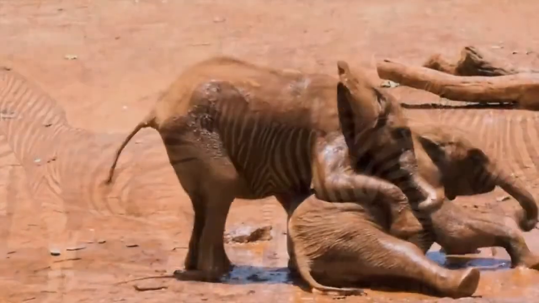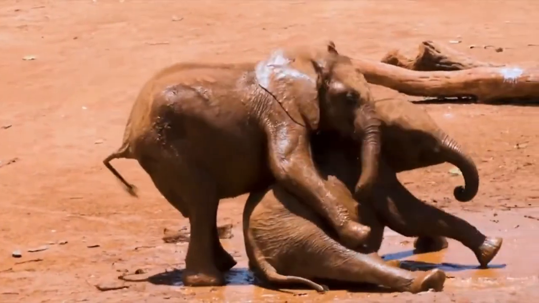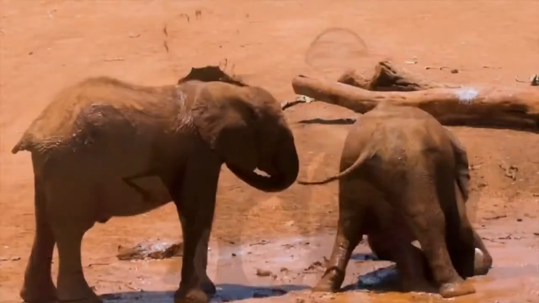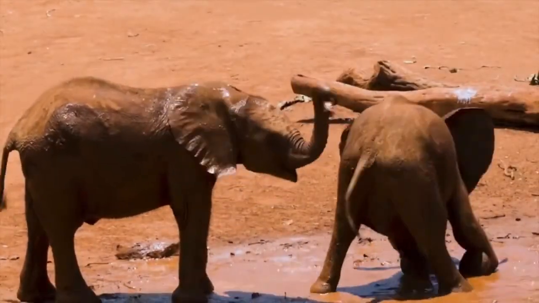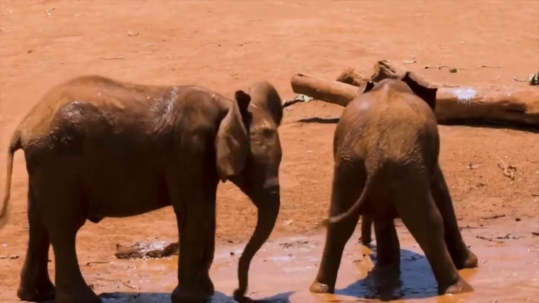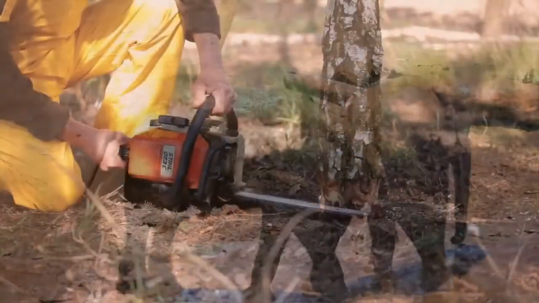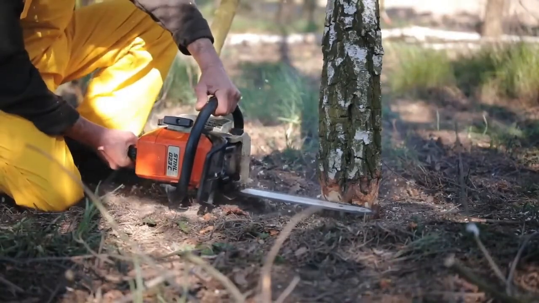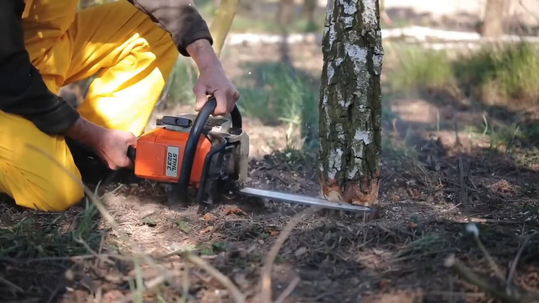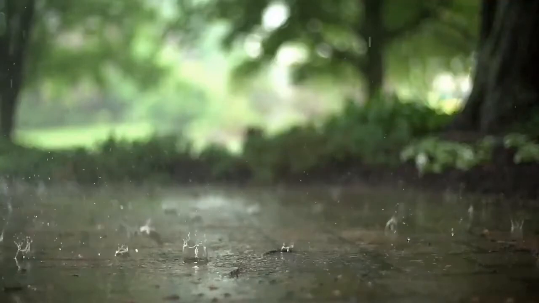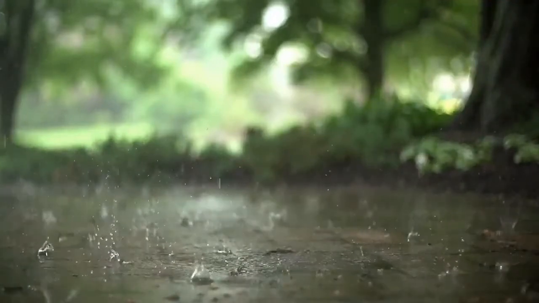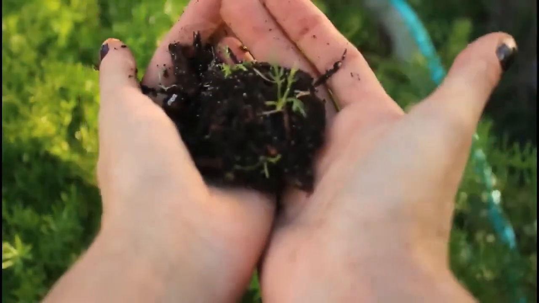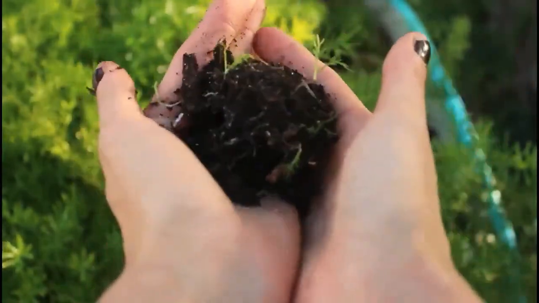Animals who take shelter in the forest will move to the places where people live. If we continue to cut the trees, in future rainfall may reduce, and also the fertility of the soil.